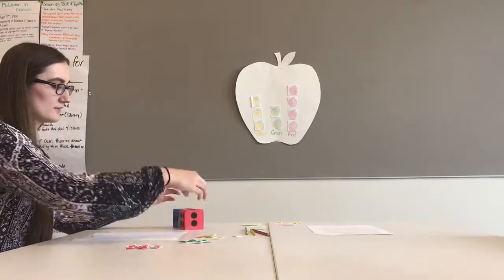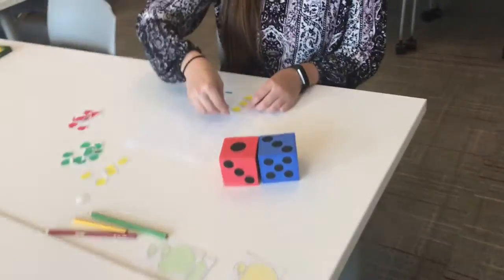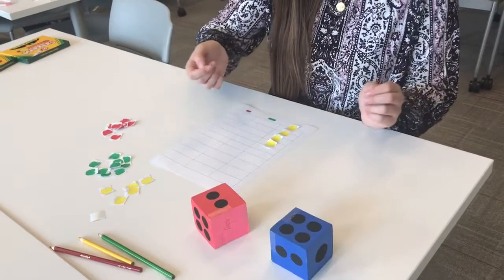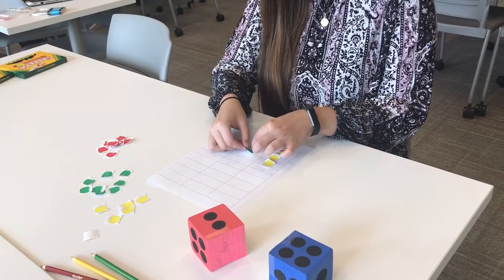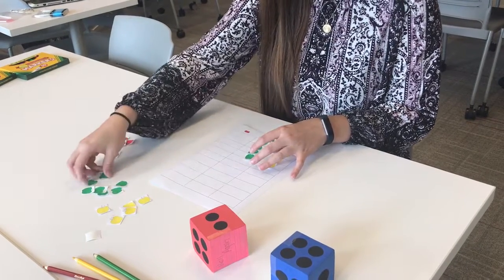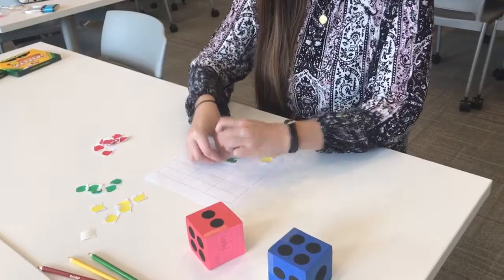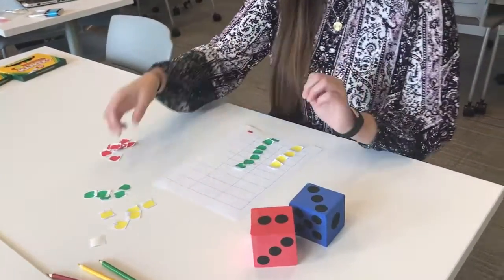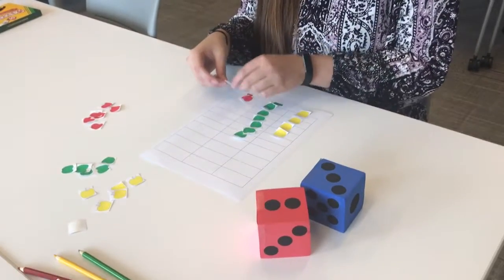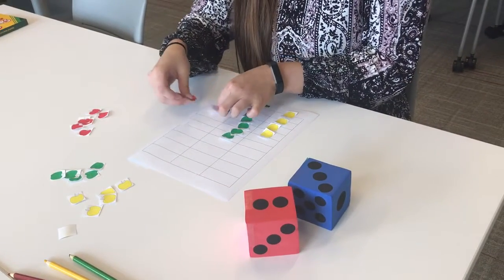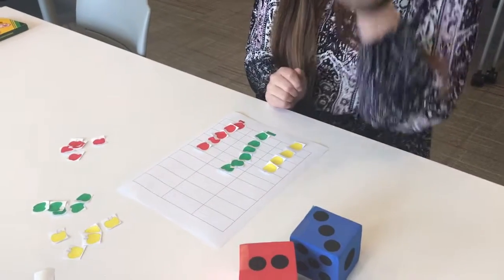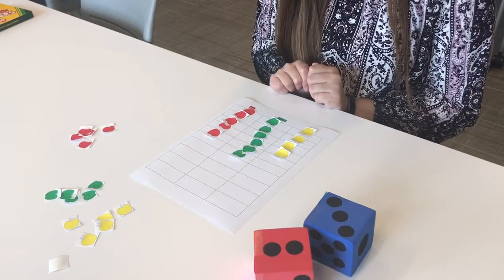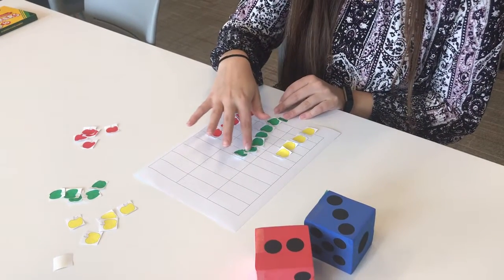So you have the number 4. Number 6. And number 5. Okay, which color of apples have the most? Green. And how many are there? 1, 2, 3, 4, 5, 6.